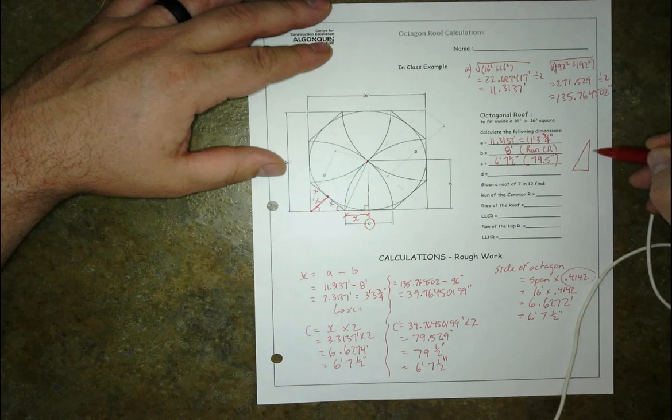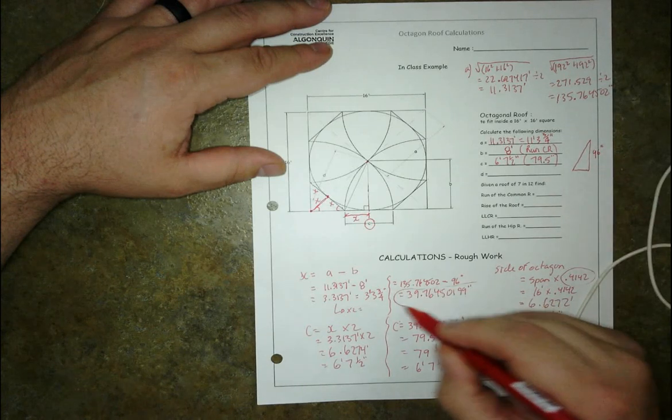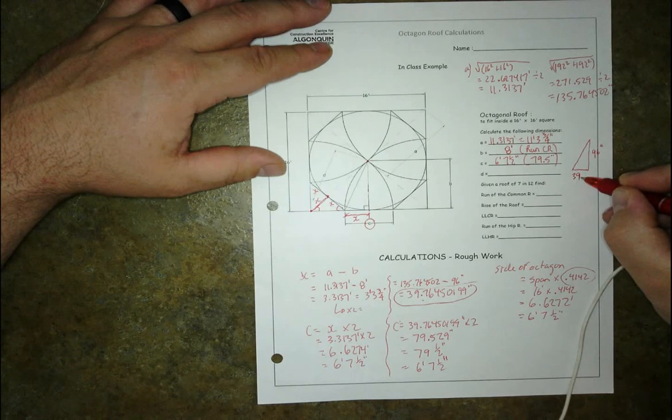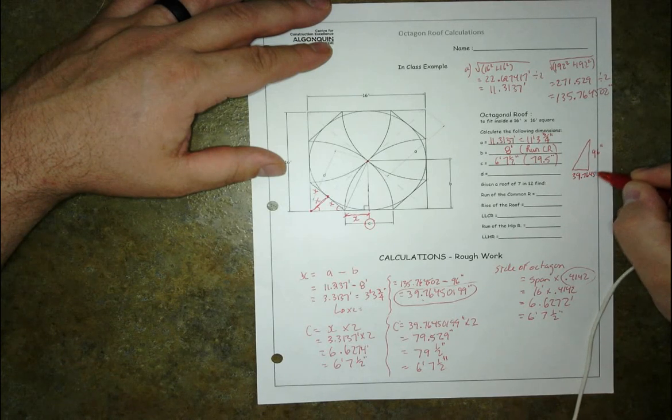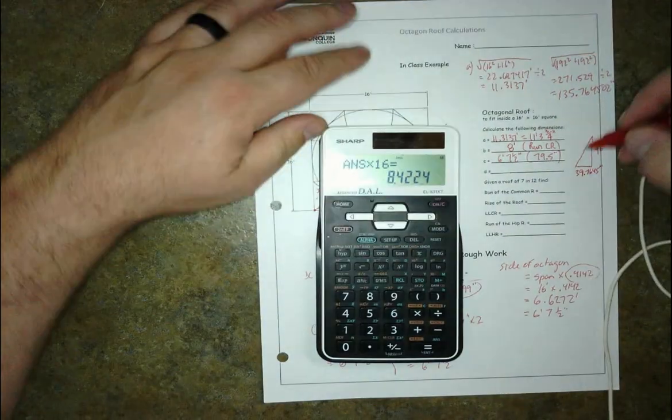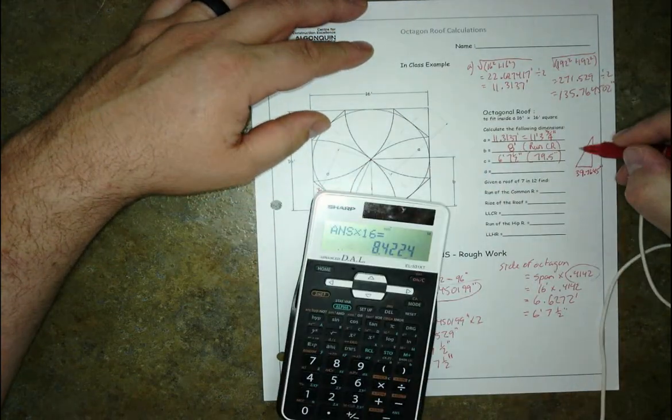So we know that this is 96 inches. We know that half of x is 39.7645. Let's say we'll cut off at the 0 there. Then I want to find the square root of that, which is going to be D here.